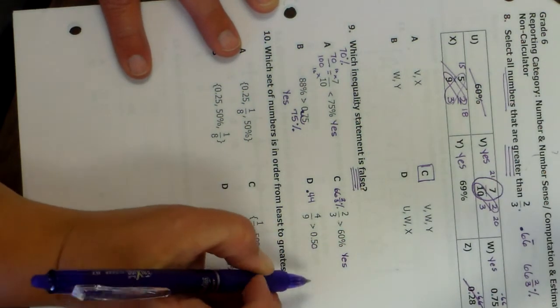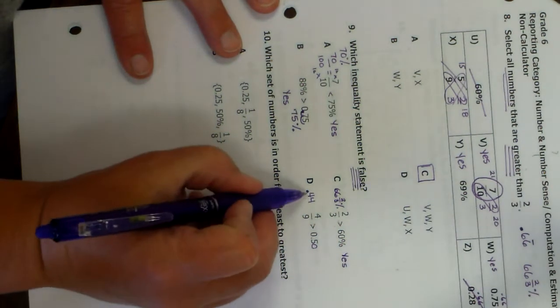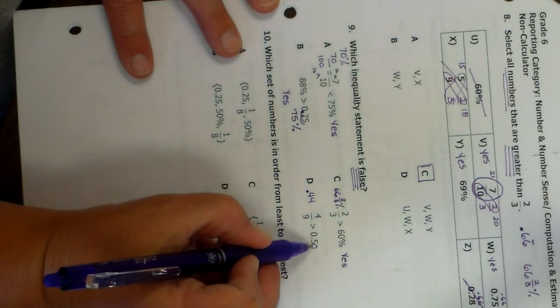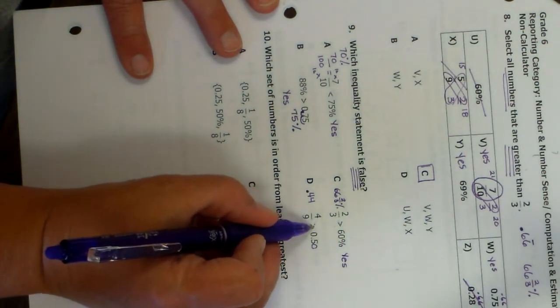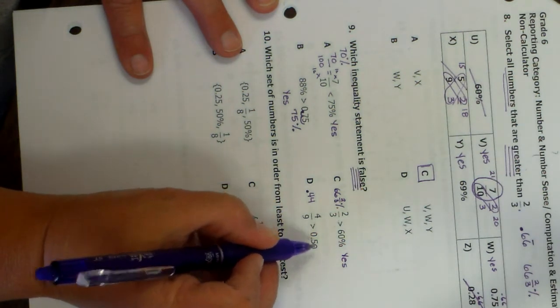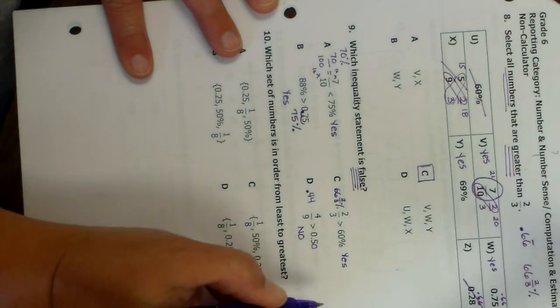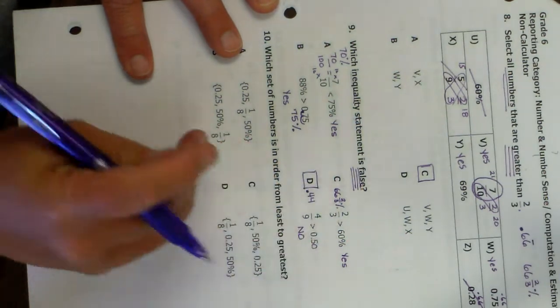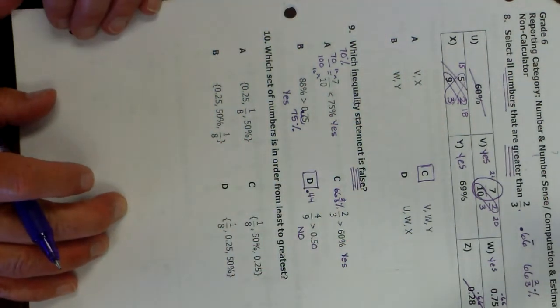If I make this one have 2 decimal place values, 44 is less than 50. So 44 is not greater than 50, or 4/9 is not greater than 0.5. So this is a no. So your false answer is letter D.